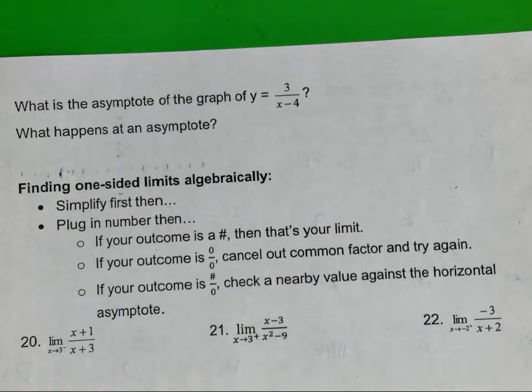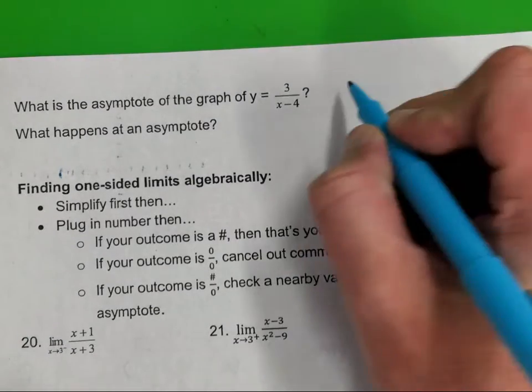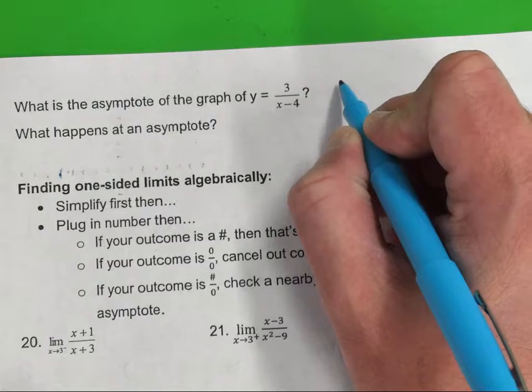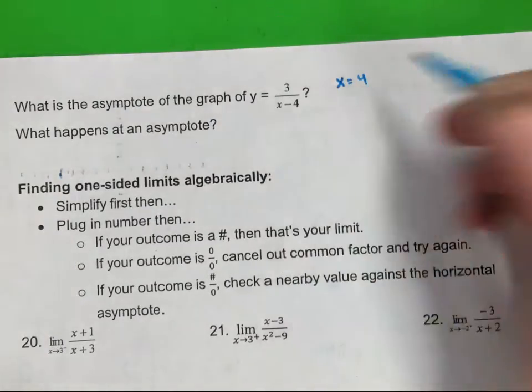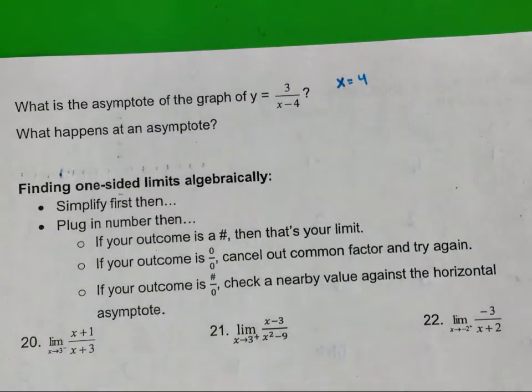Is it a horizontal or vertical asymptote? So it's going to be x equals 4 or y equals 4? X equals 4. Remember, you set the denominator to 0 to get x equal.